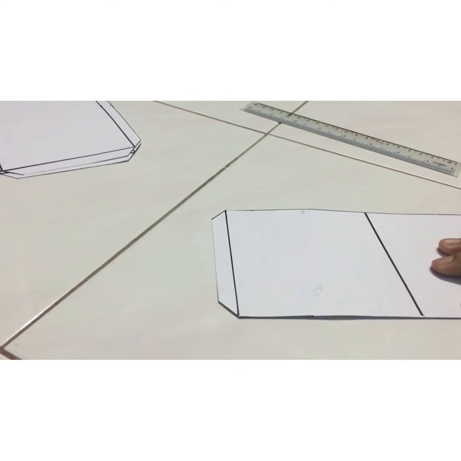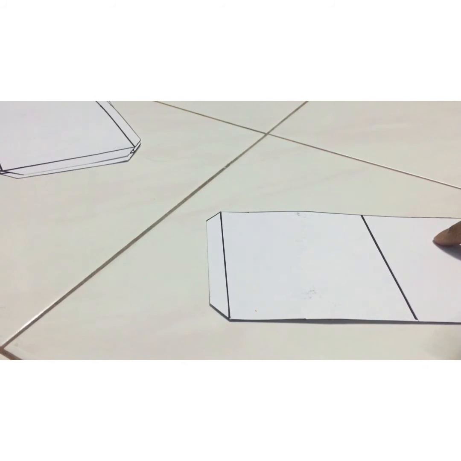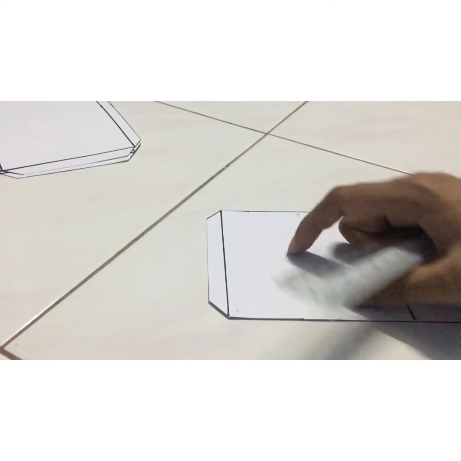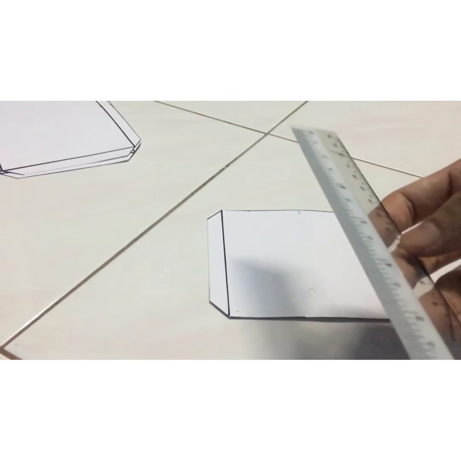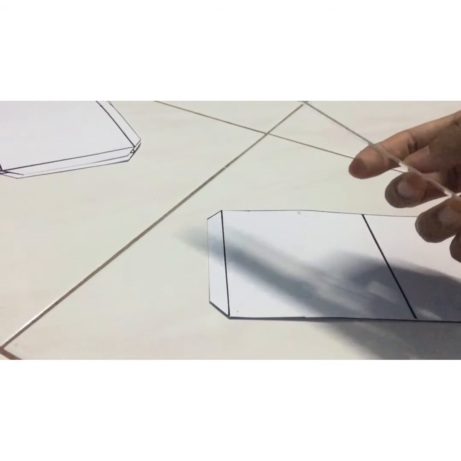So the next step is the folding process. Now use a folding machine to fold the sheet metal. In this video I will use a ruler as my folding machine.